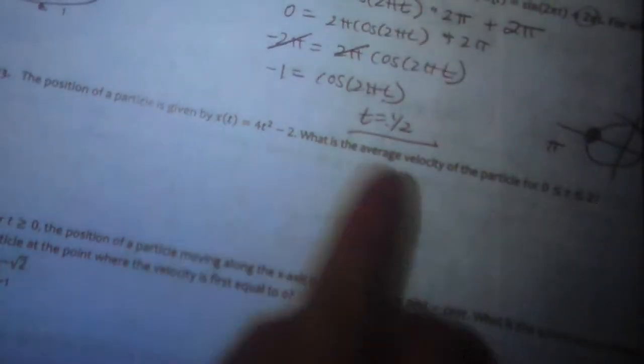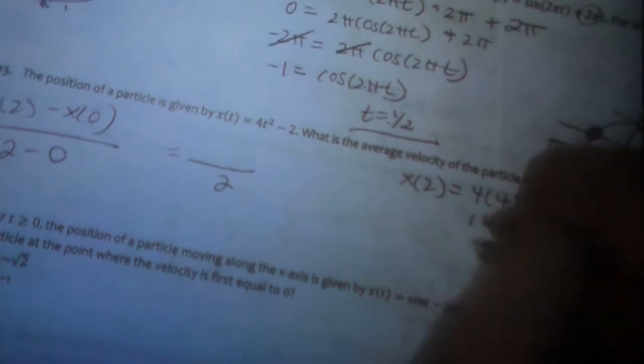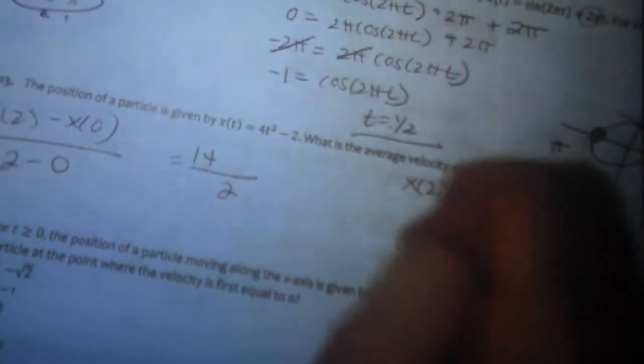Alright, here's my position. What is the average velocity? So average velocity will be x of 2 minus x of 0 over 2 minus 0. So that's over 2. Now I need to find x of 2. That's 4 times 4 minus 2. 16 minus 2 is 14. And then x of 0, plug in 0, it's just negative 2. So that's minus negative 2, which adds, so it's 16 over 2, which is 8.